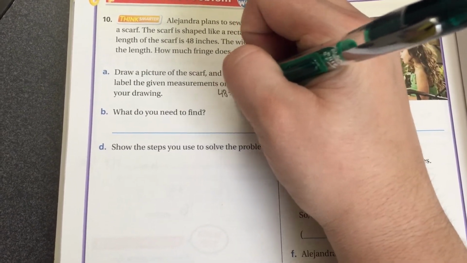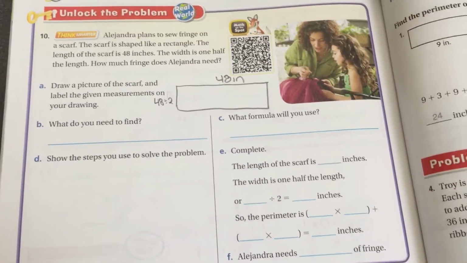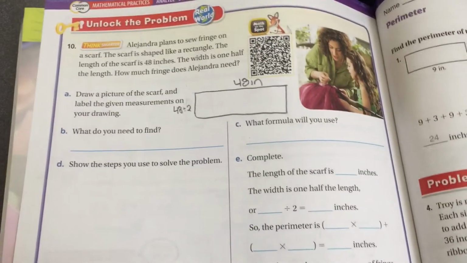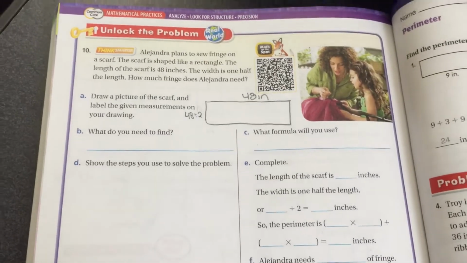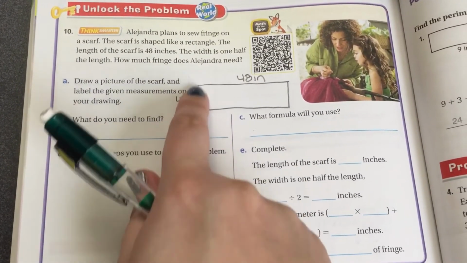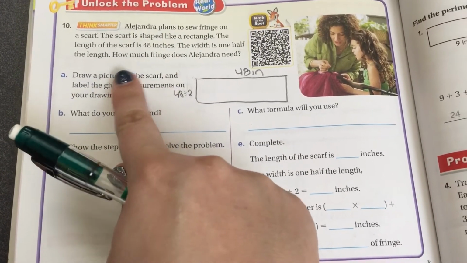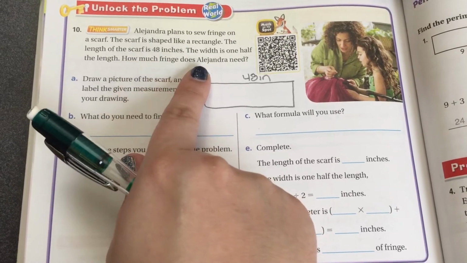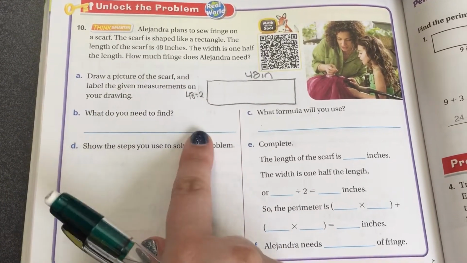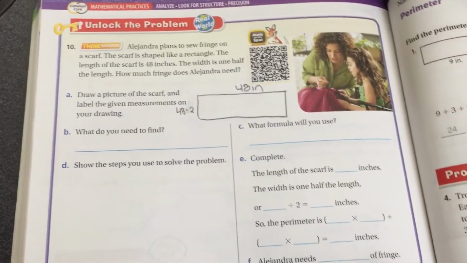To find 1/2 of something, you just divide it by 2. Divide into 2 groups, because each of those groups would be 1/2. This is what I need to find: how much fringe she needs. That's what she's trying to figure out. So then you have to figure out the side length for that.